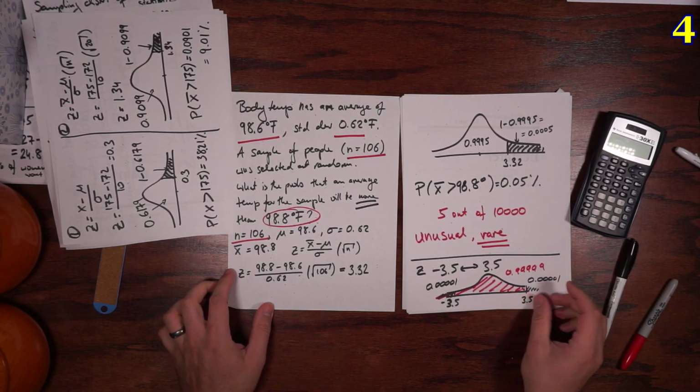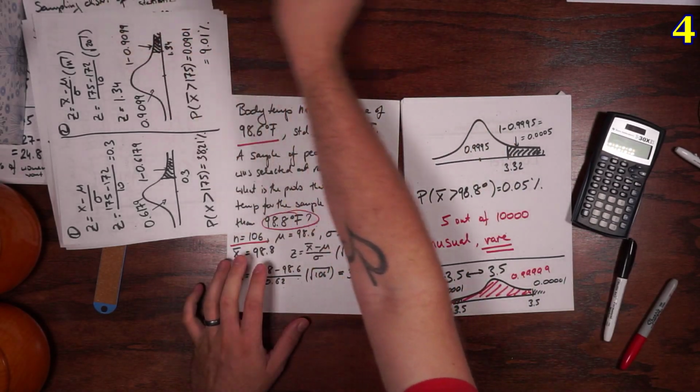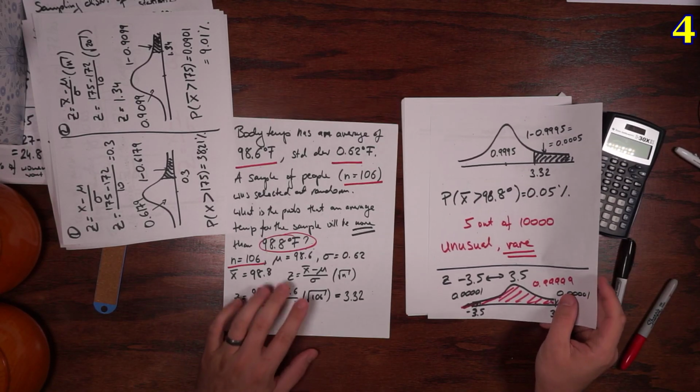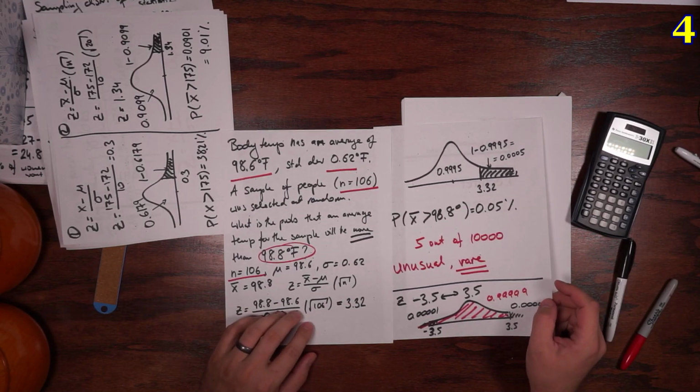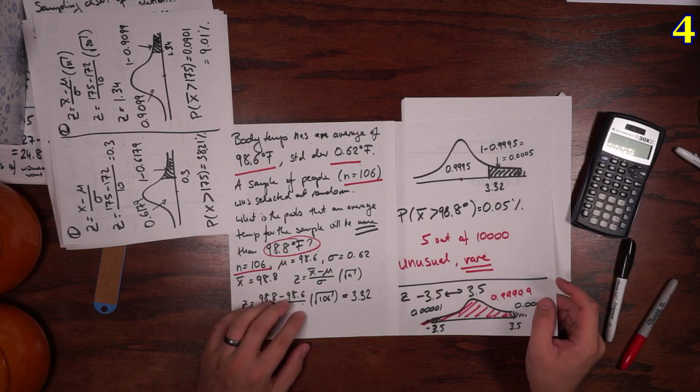All right, so this covers a big chunk of the initial chapter 4, and then next time we're going to be looking at confidence intervals and see how those behave and what we can do with those.